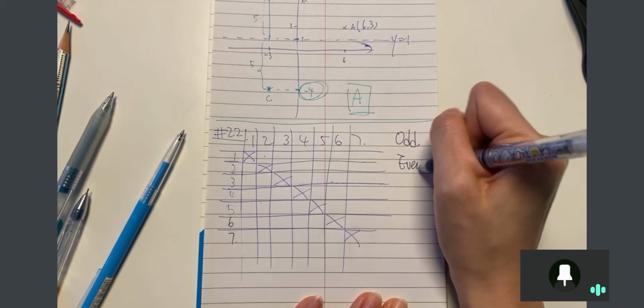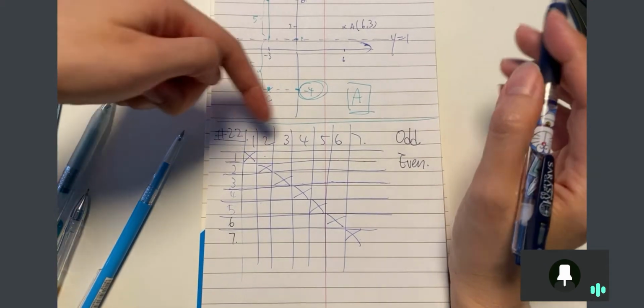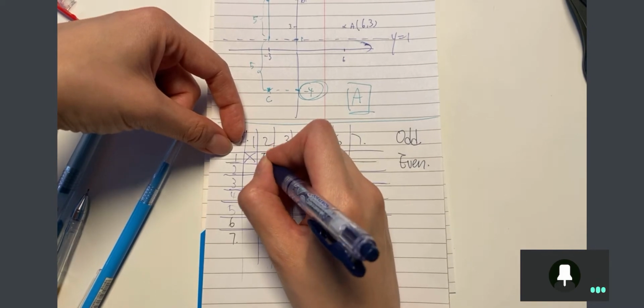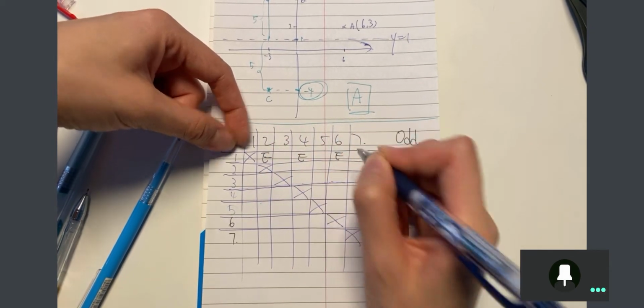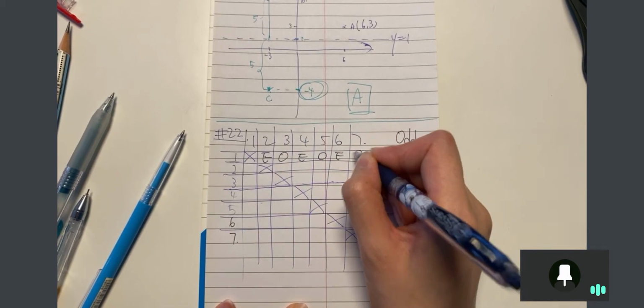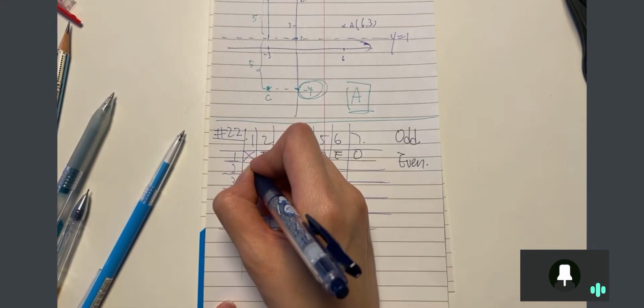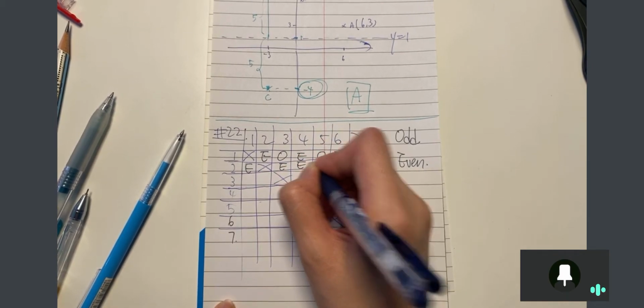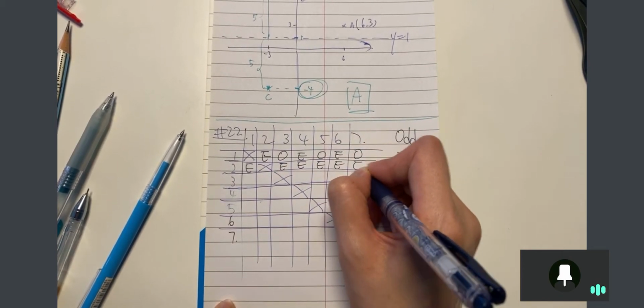So I just write down even for every even product, and then odd number, odd number, odd number. Okay, even number, even number, even, even, even.